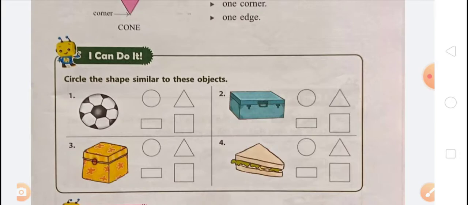These are solid shapes, and a solid shape has length, width and height, and it also has faces, edges and corners. The surface of a solid shape is called its face, and two faces meet at an edge. Two or more edges meet at a corner. Circle the shape similar to this object.